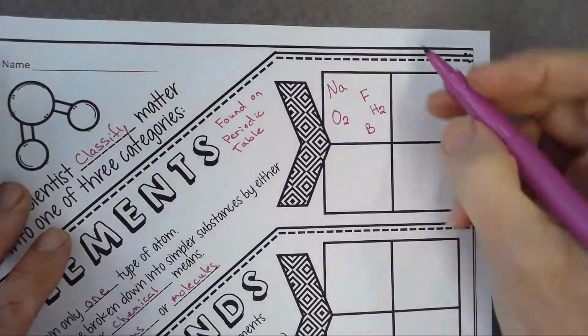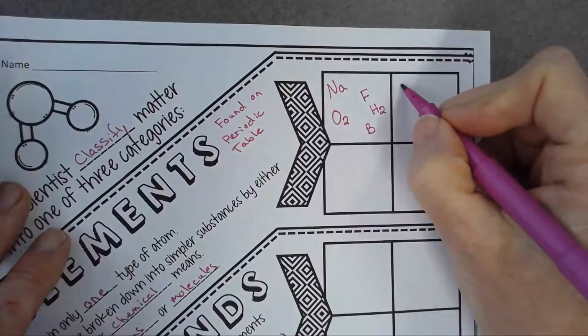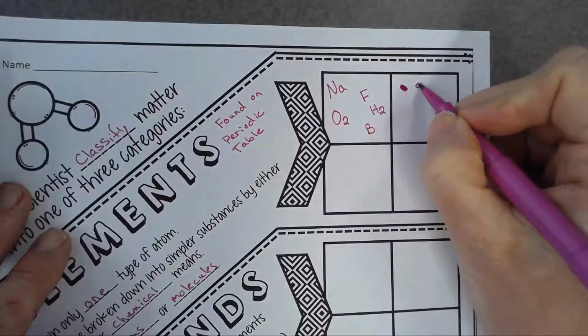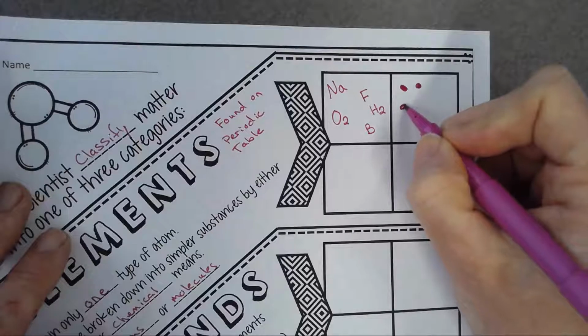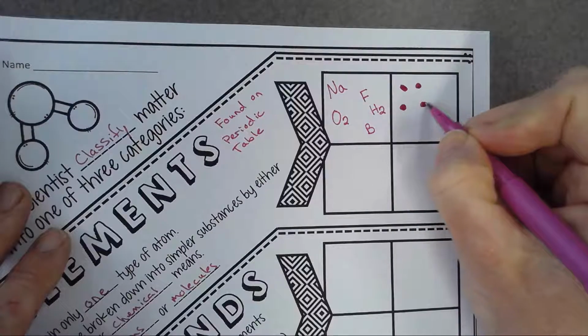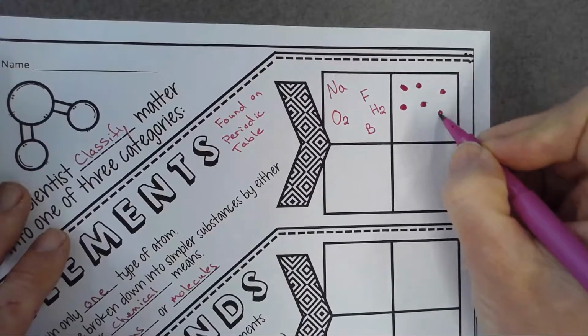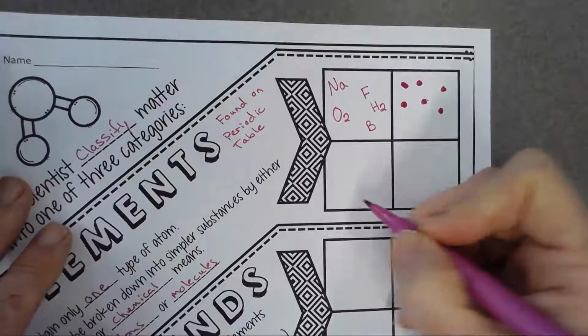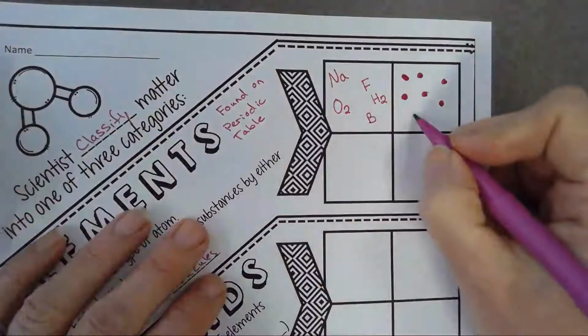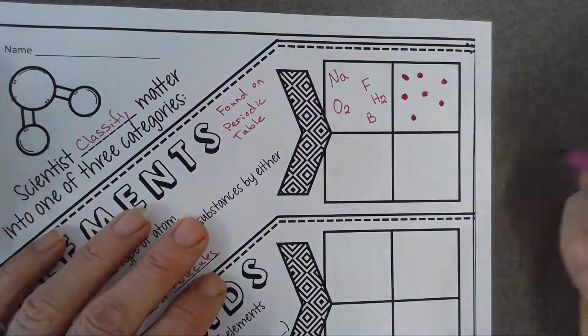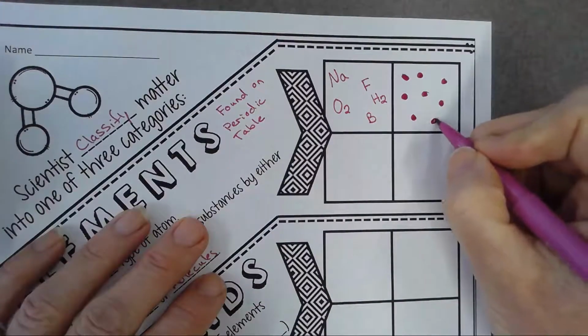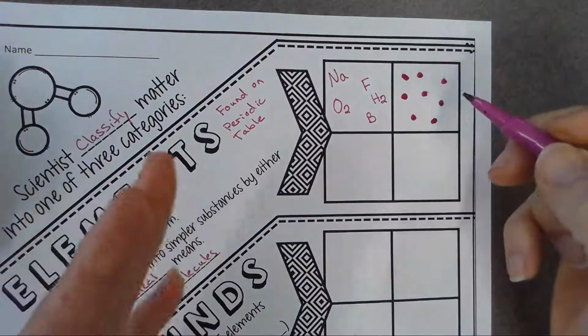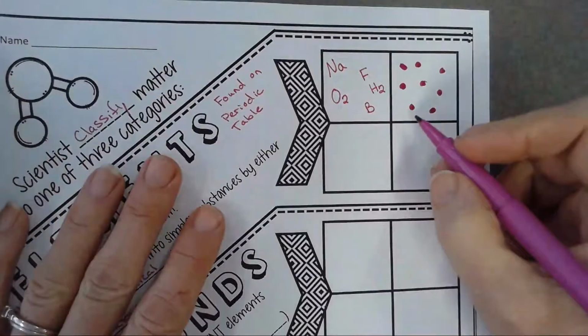So if you have just sodium it might just look like this. That's what you've got, an atom of that element, just singular. So for example, this might be sodium. Sodium doesn't really look like that, but this would be like a structure. To differentiate, one like this would be boron.